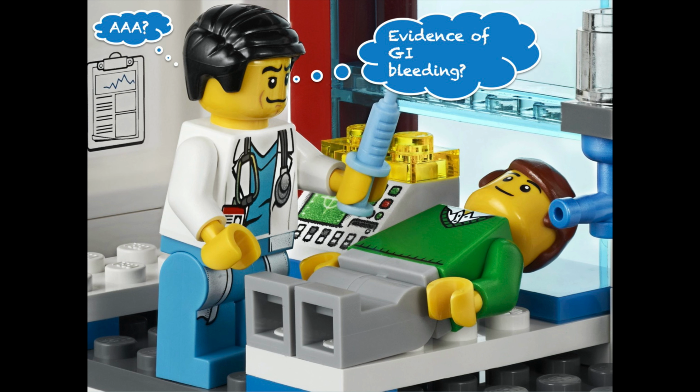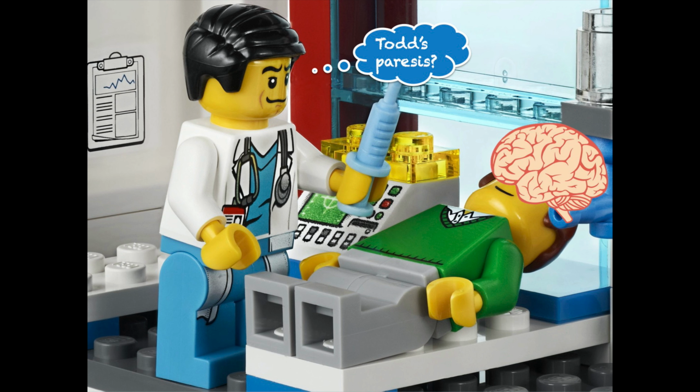On abdominal examination, ensure there is no pulsatile abdominal mass and look for evidence of gastrointestinal bleeding. As we have said, it is not common for a stroke or TIA to present with a loss of consciousness. However, any ongoing neurological deficit could suggest a Todd's paresis and would make a seizure more likely than syncope.